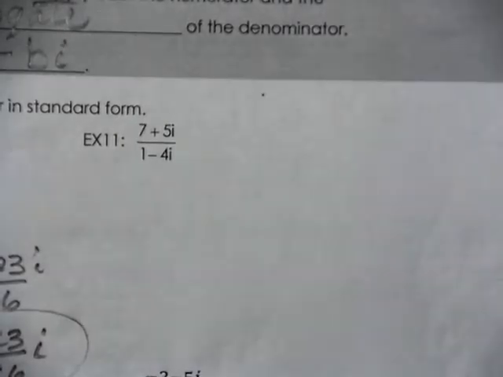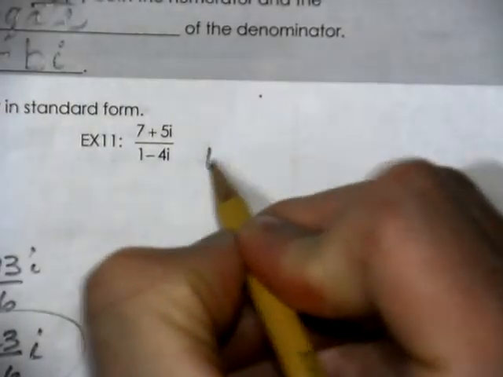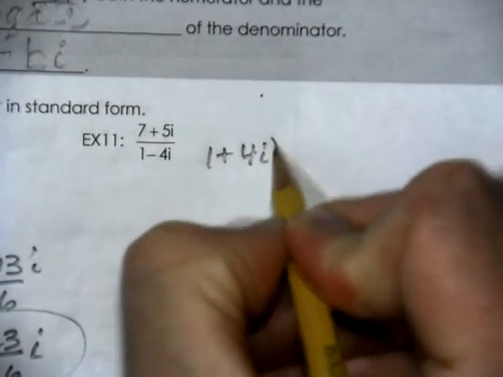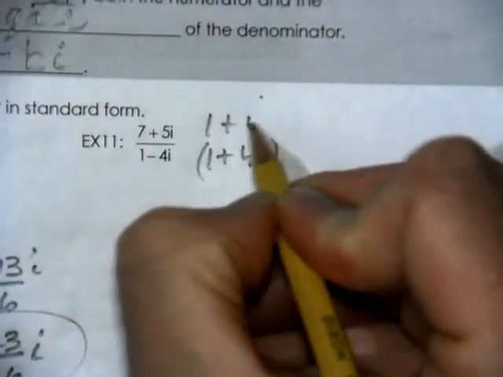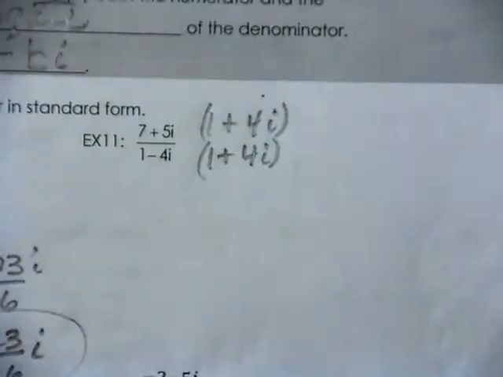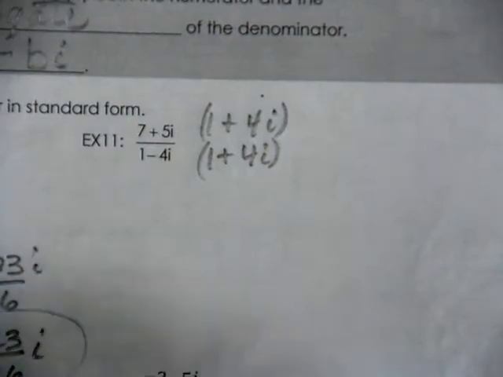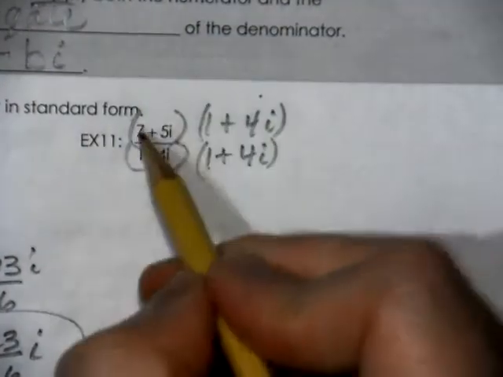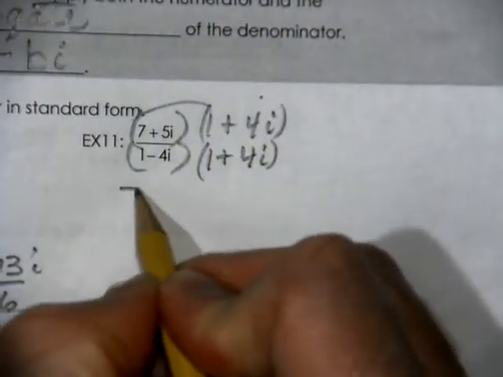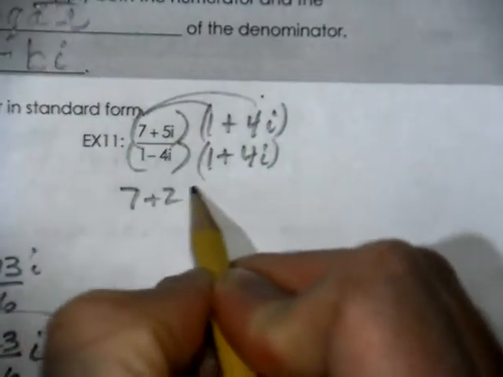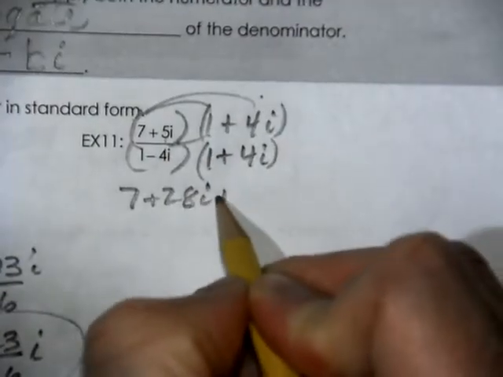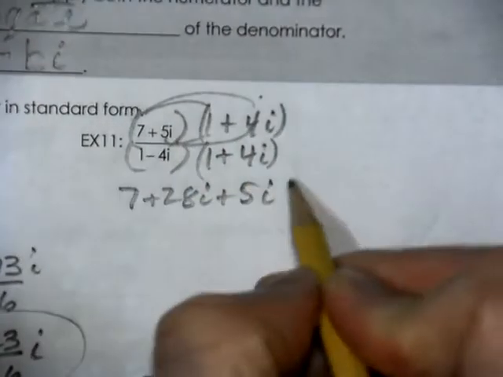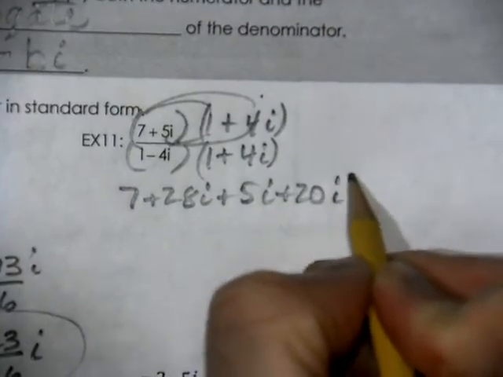So what's the conjugate that we're going to work with here? One plus 4i. We do that to the top part of the fraction, the numerator, and to the denominator. So 7 times 1 is 7, plus 28i, minus 5i, plus 20i squared.